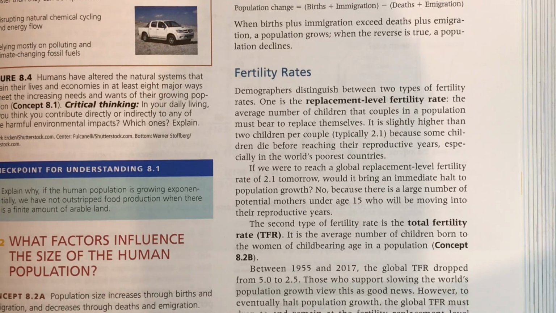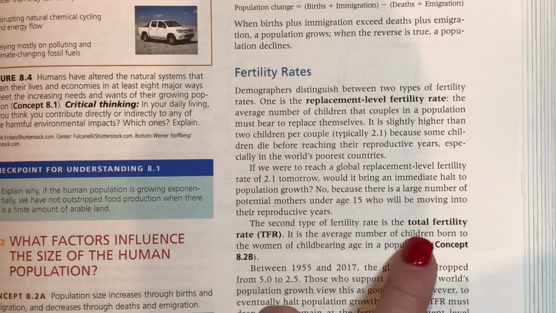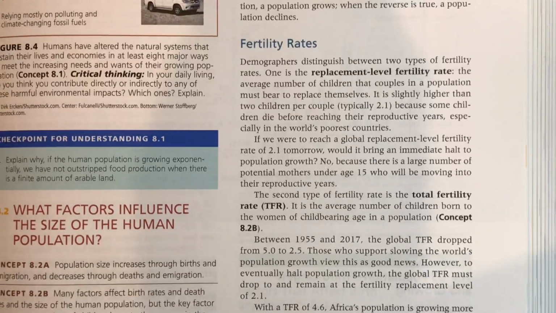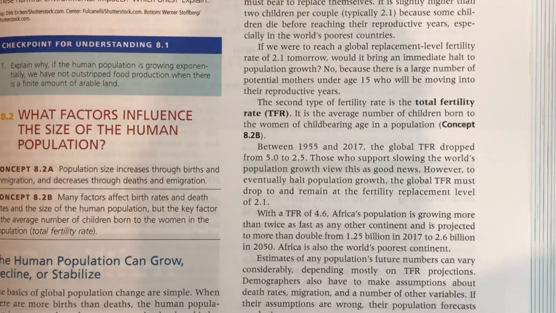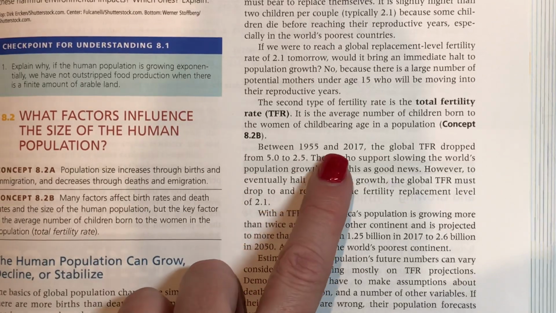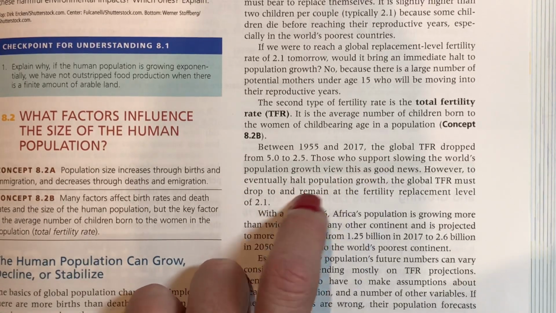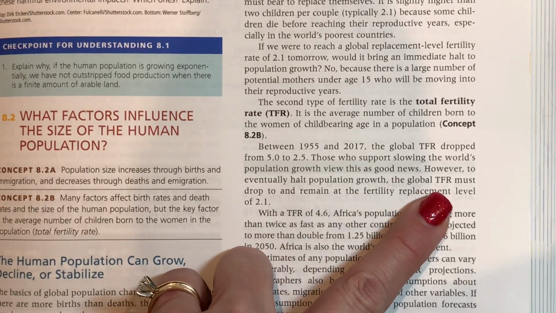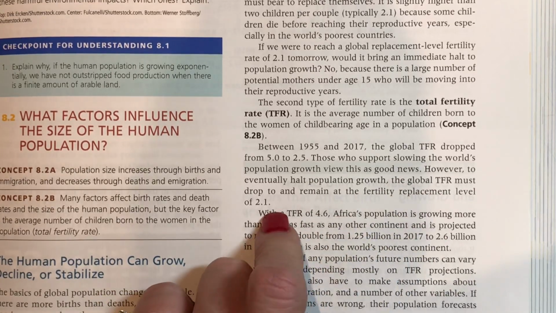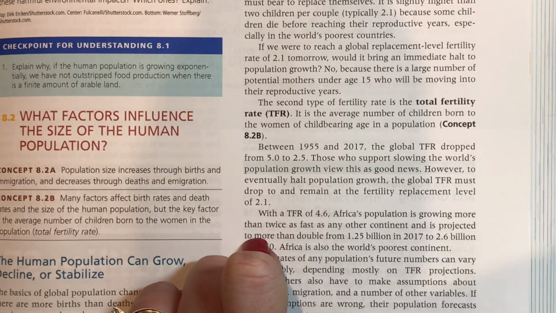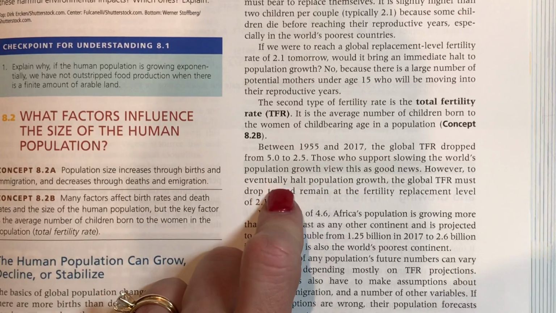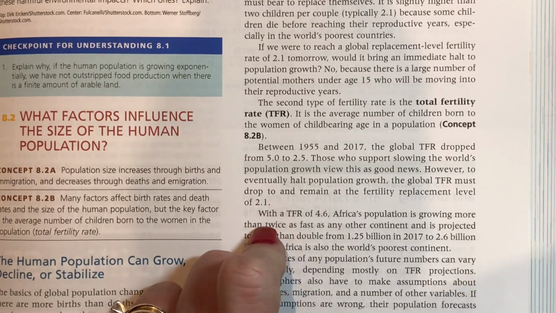Let's see. What is total fertility rate? It's right here. It's the average number of children born to women in a population, however many they will have in their lifetime. You can see the global TFR has dropped a lot from 1955 to 2017. However, to halt this, you have got to have your TFR drop to 2.1. Because even if it's slightly higher, with 7 billion people, it's still a lot of folks.